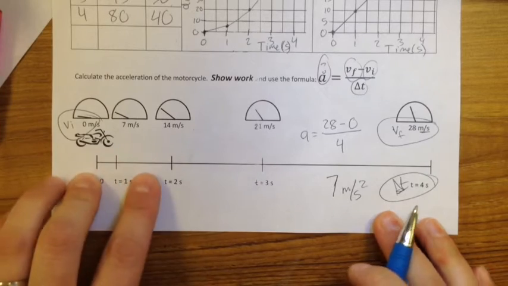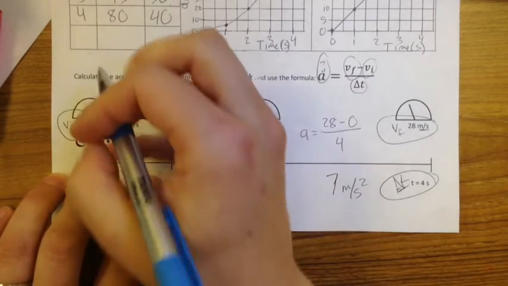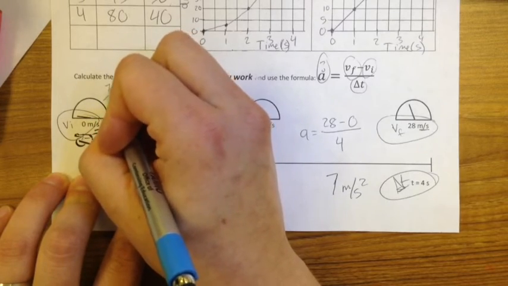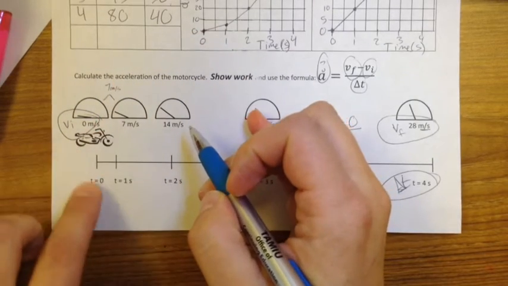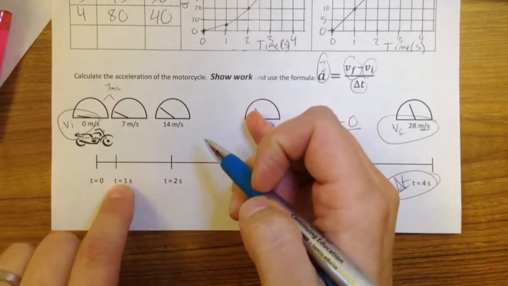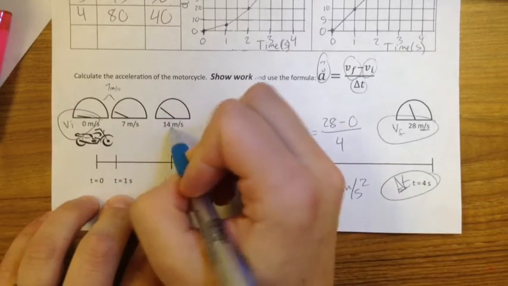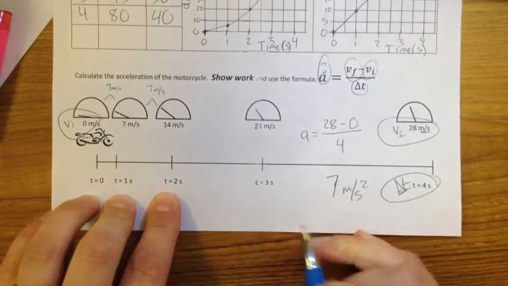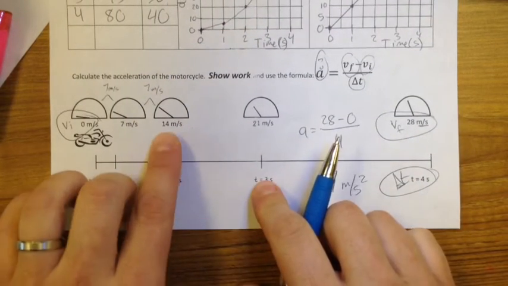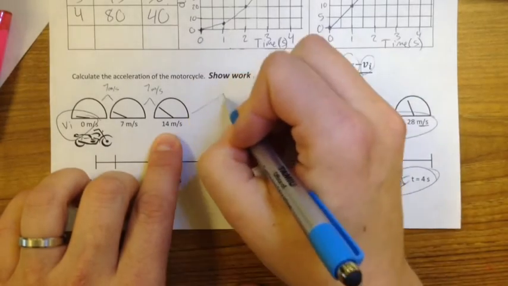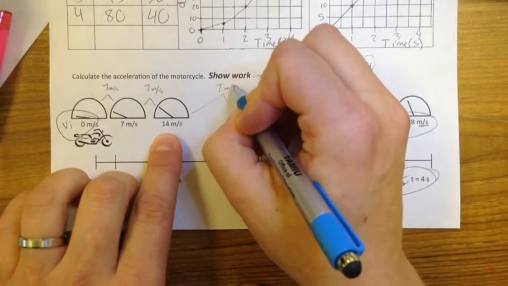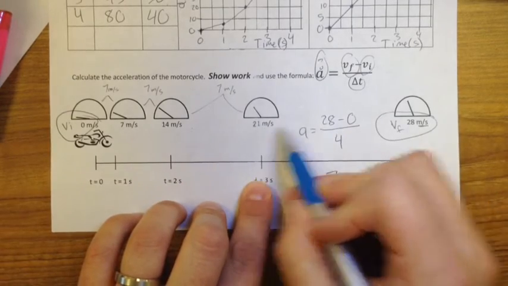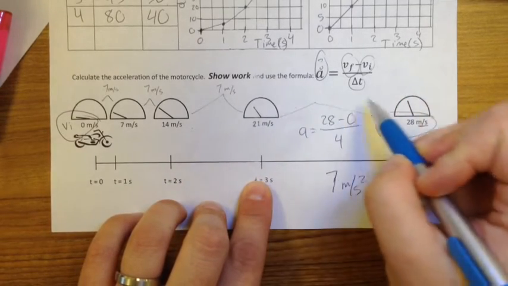Notice our velocities. 0 to 7, it increased by 7 meters per second. And that happened from 0 to 1 seconds. From 1 to 2 seconds, the velocity increased from 7 to 14. It increased by another 7 meters per second. From 2 to 3 seconds, the velocity increased from 14 to 21. Yet another 7 meters per second. From 3 to 4 seconds, the velocity again increased by 7 meters per second.